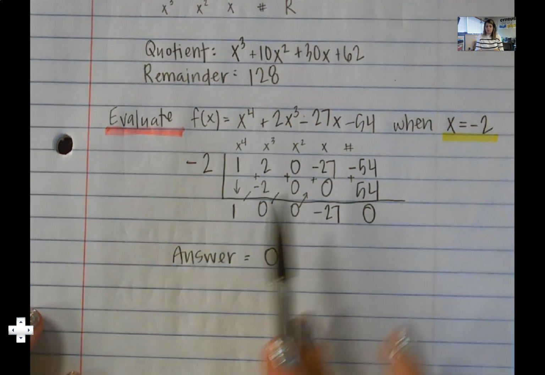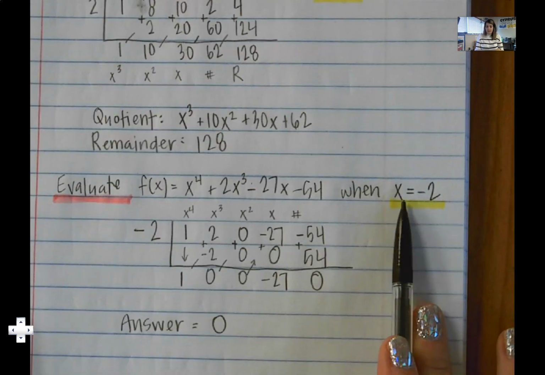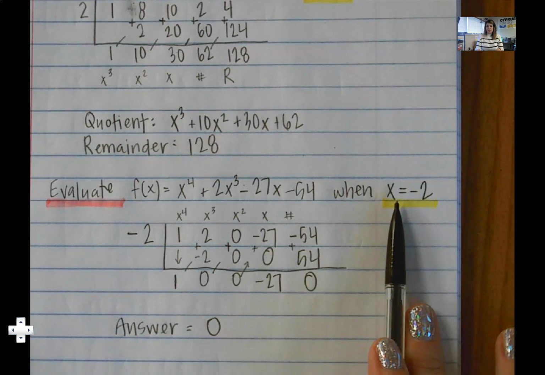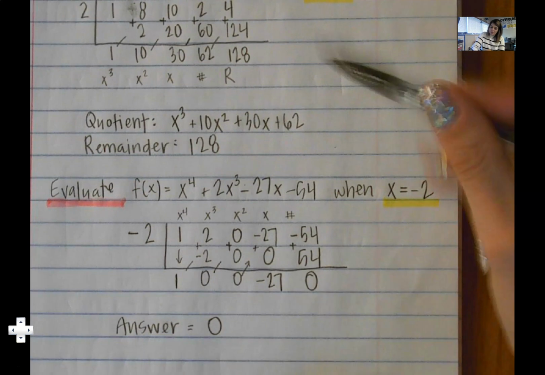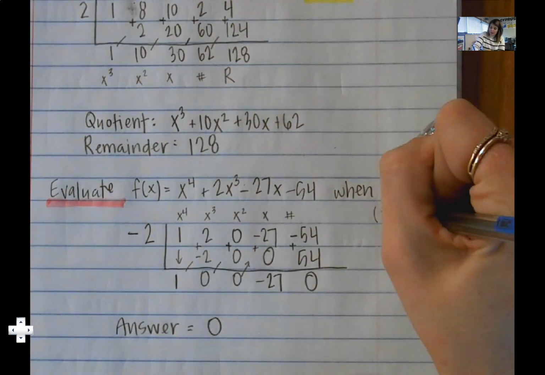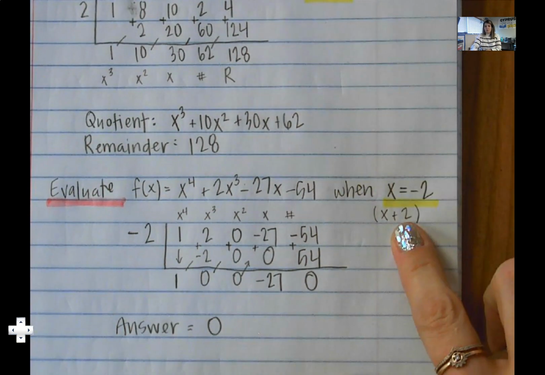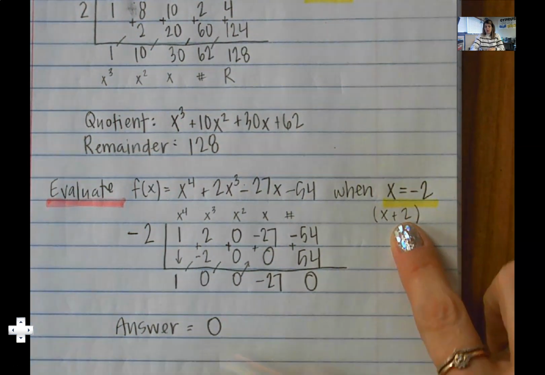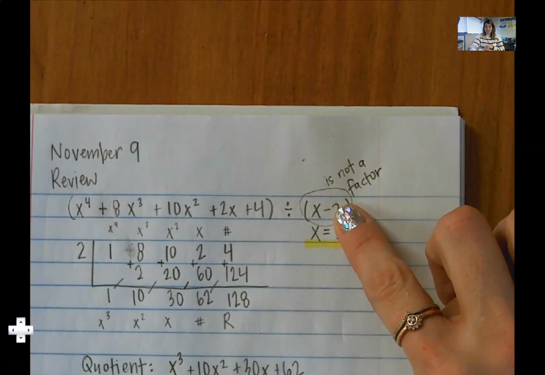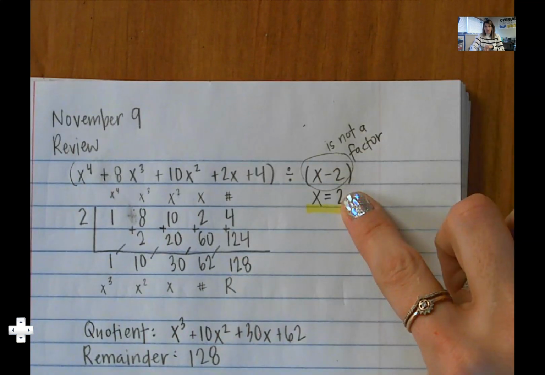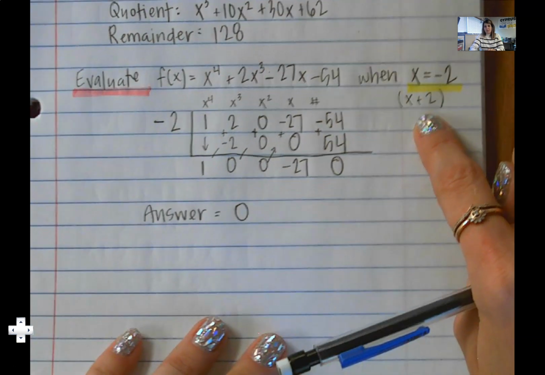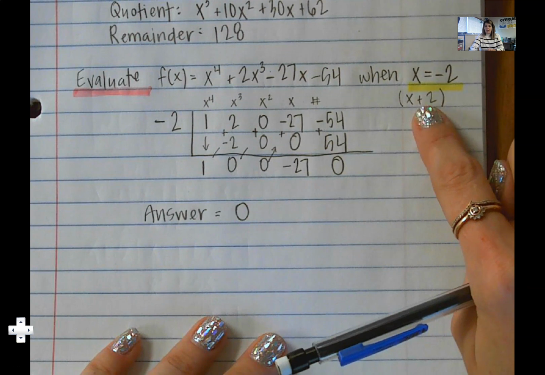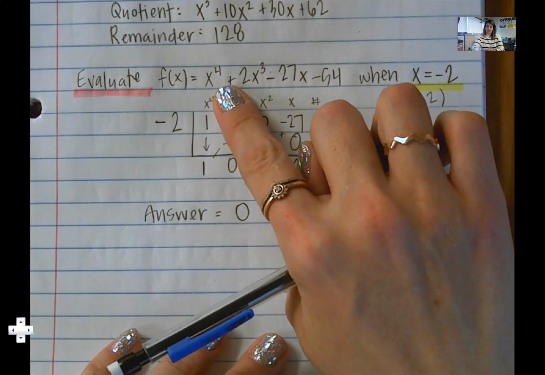We also now know that x plus 2 is a factor of this polynomial. Why x plus 2? Because you have to put it back in polynomial form. So up here we had an x minus 2, meaning x was 2. Down here we have an x is negative 2, so that means it started as an x plus 2. And now we know x plus 2 is a factor of this.